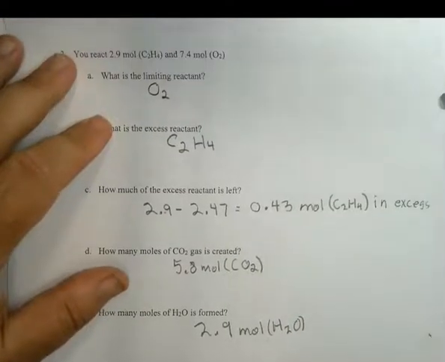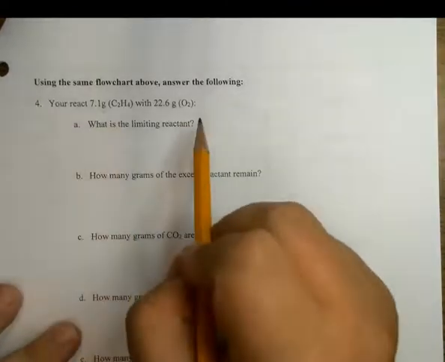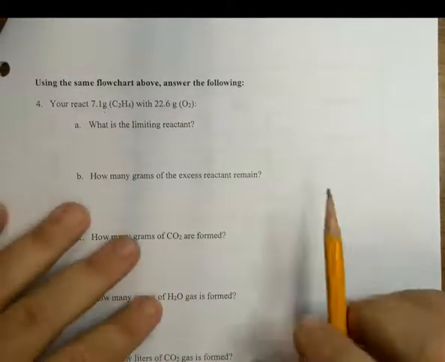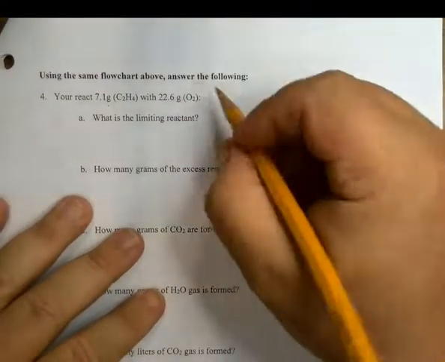Okay, and that takes care of problem number 3. For problem number 4, we're going to use the same equation that we just used for 3, but now we're dealing with grams. So the first thing is to get your molar mass conversion done. You've got to speak in the language of the chemical equation, which is moles.